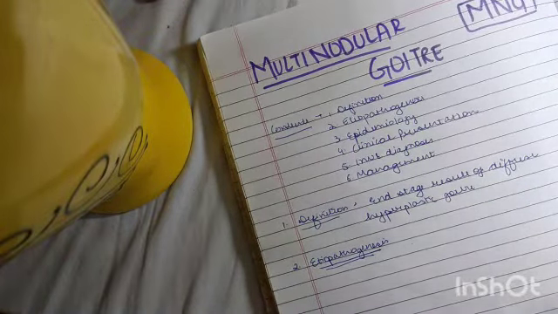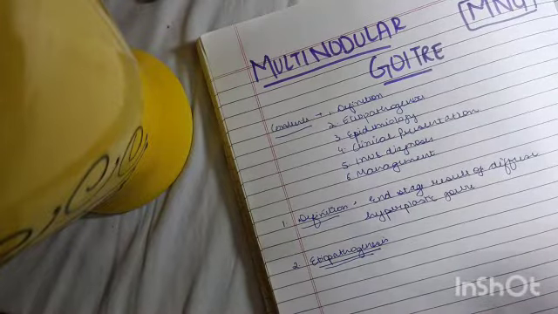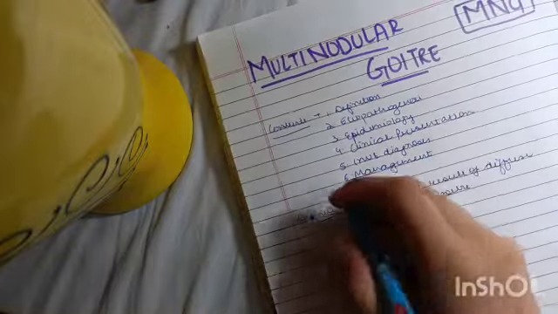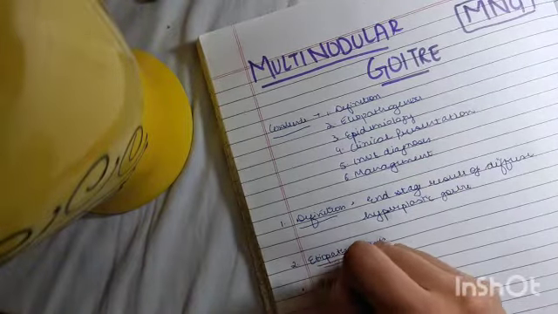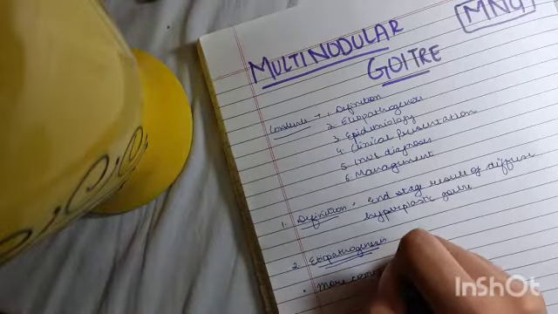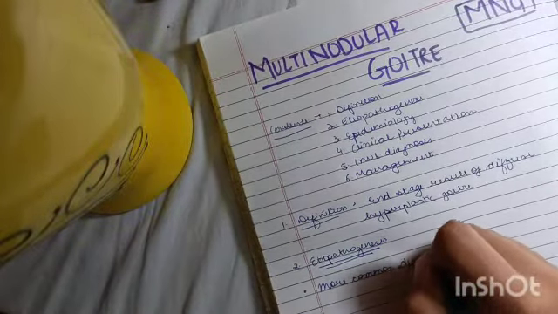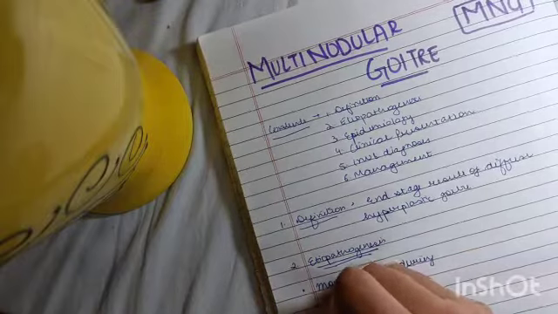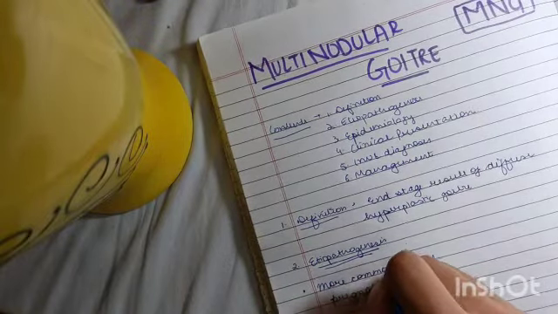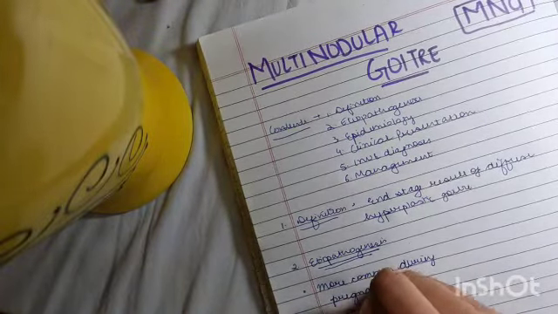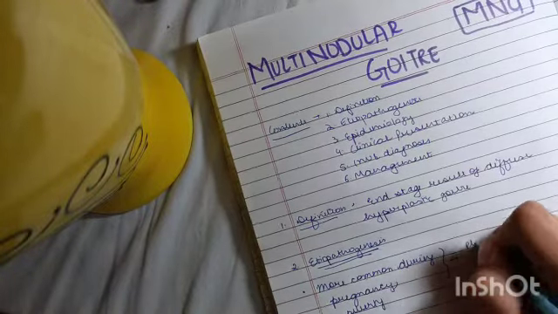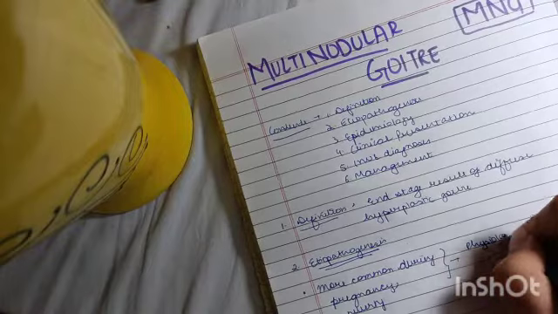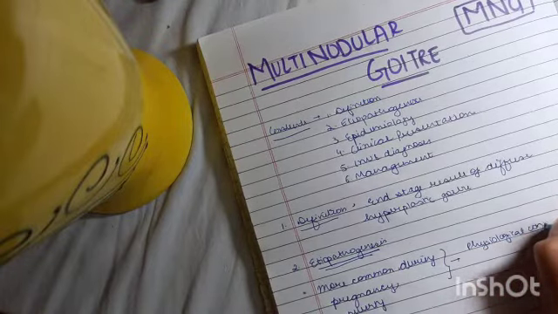But now I'll discuss according to the needs that are increasing the demand. First of all, it is very common during pregnancy and puberty. These are basically physiological conditions.